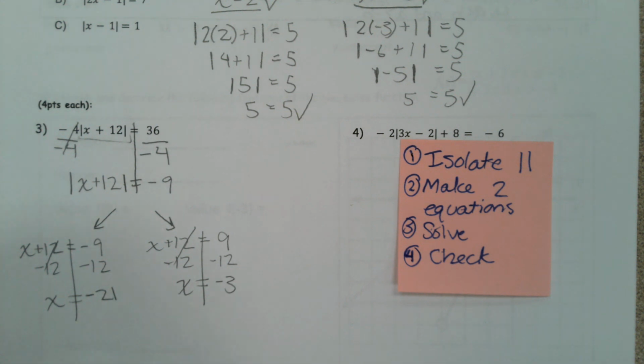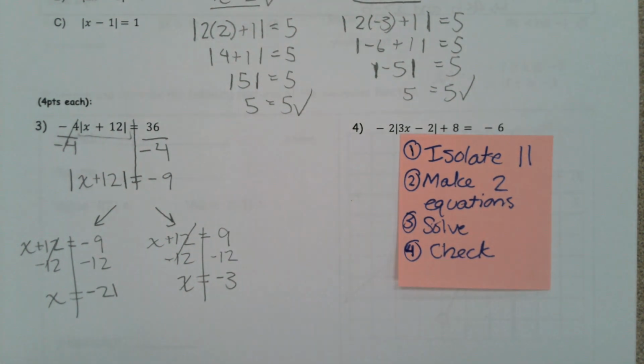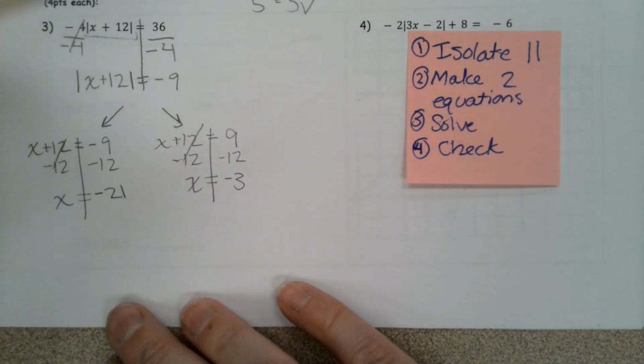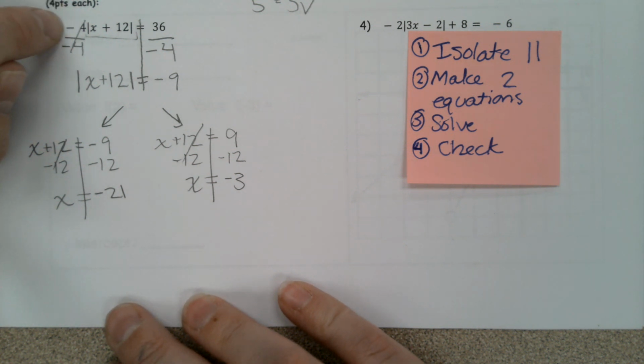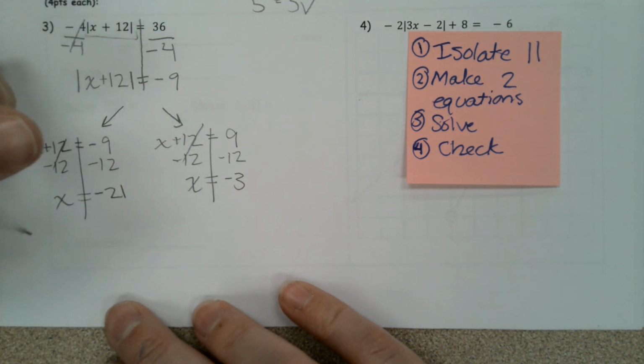So now let's try our solutions. Remember, you have to check your answers. You can't just assume that they're correct. So let's do that. And when you check, you have two options here. You can plug it into the original, or you can plug it into the equation that you had right before you split it off. Just make sure there's absolute values in it.